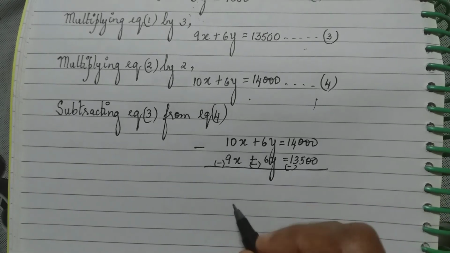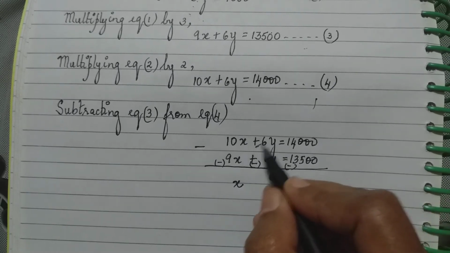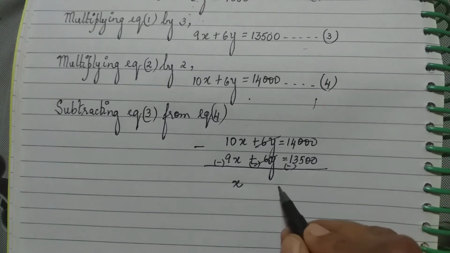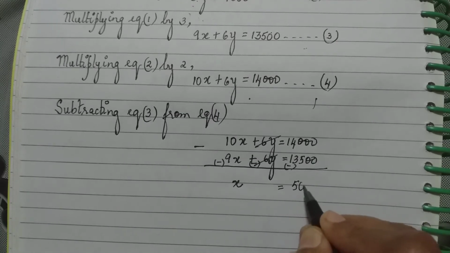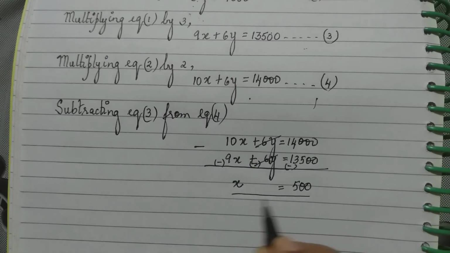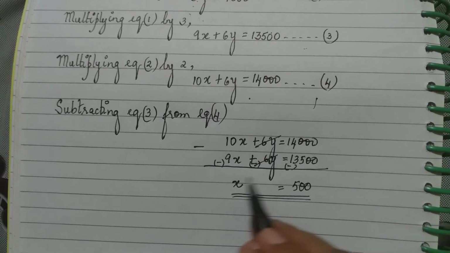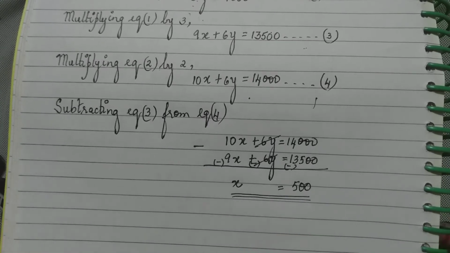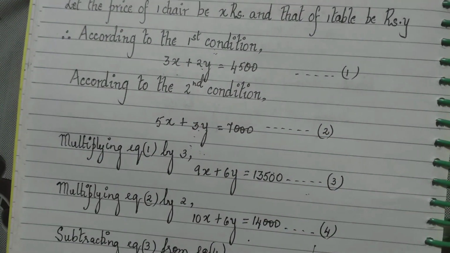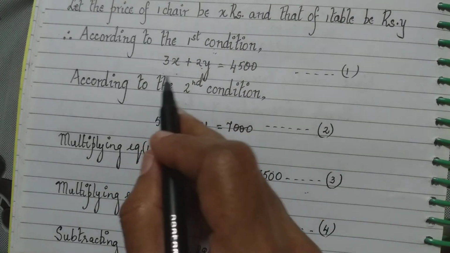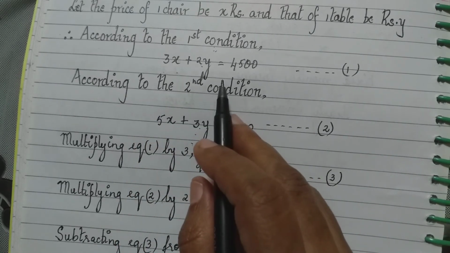Now when we subtract, we know that all the signs of the lower equation change. So 10x minus 9x is x. Here we have plus 6y and minus 6y. So this cancels. Is equal to 14,000 minus 13,500 is 500. So now we get the value of x. Now once we get this value of x, we can put this value of x in any of these 4 equations and then find the corresponding value of y. So let us take the first equation and put the value of x and get the value of y.